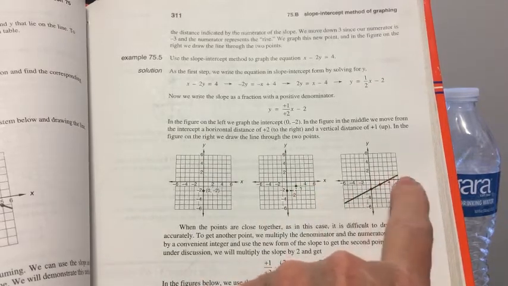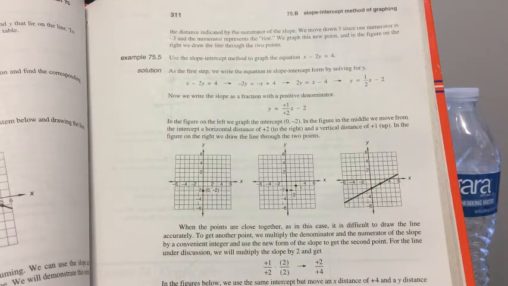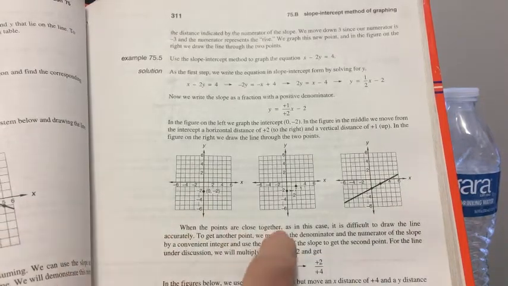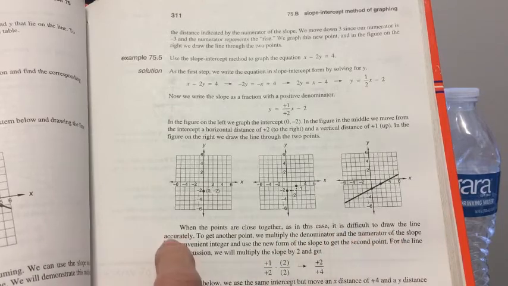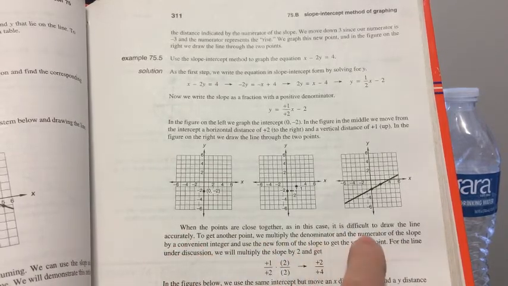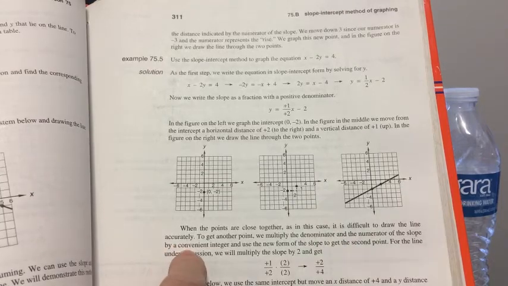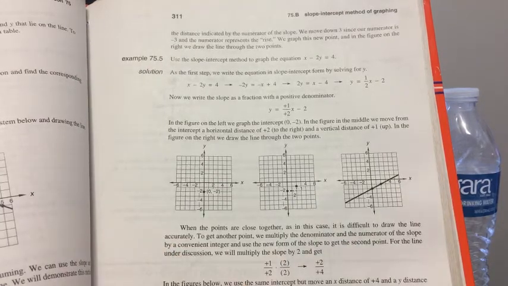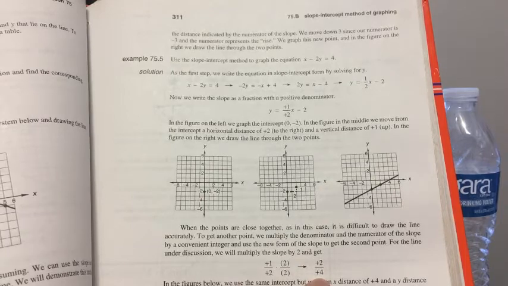And then we draw a line through our points. When the points are close together, as in this case, it is difficult to draw the line accurately. To get another point, we multiply the denominator and the numerator of the slope by a convenient integer. So 1/2 is the same as 2/4.